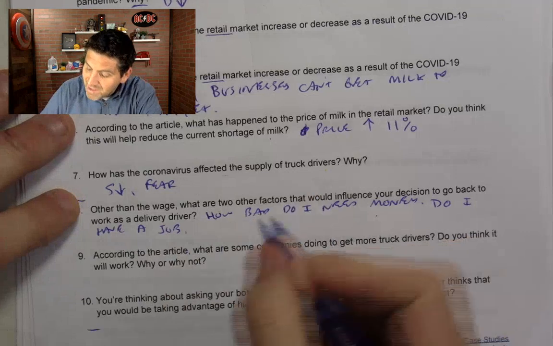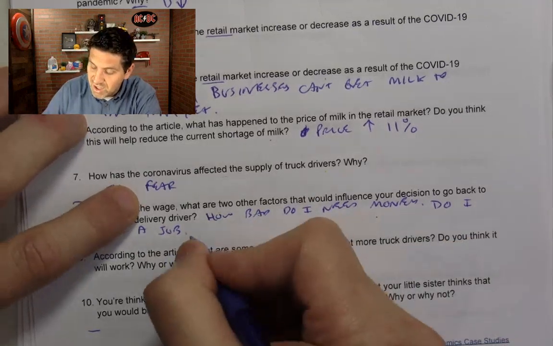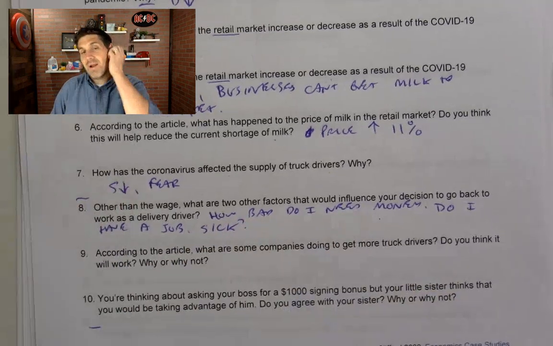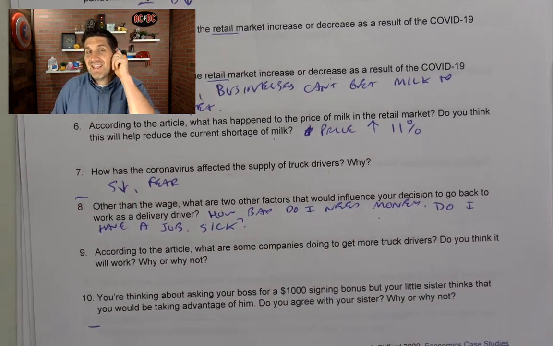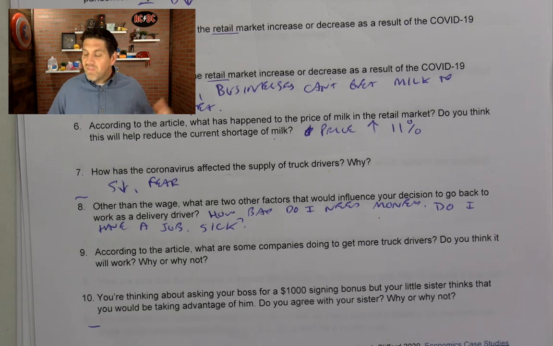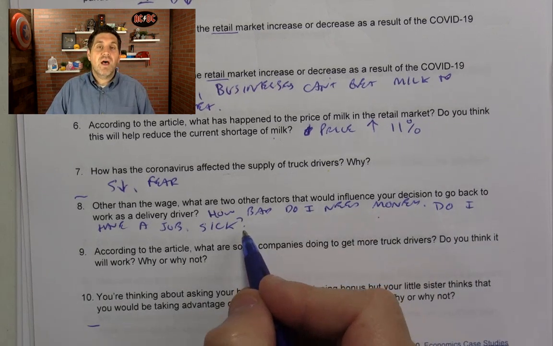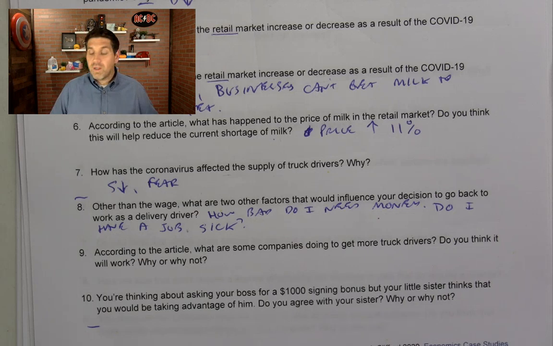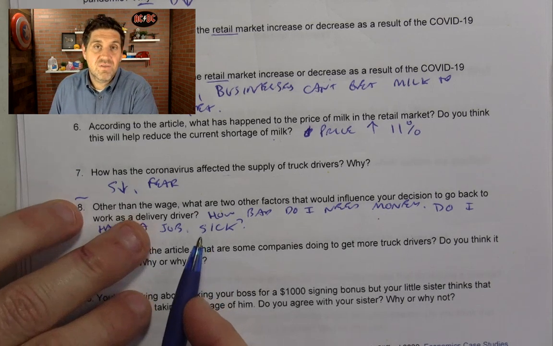And the other one might go back to this whole idea of fear. Is there a likelihood of getting sick? So I'm just going to write "sick?" Am I likely of getting sick? Am I going to interact with a bunch of other people? This coronavirus, what does that look like? Right? These are just 3 factors. There's a dozen more you can come up with. These are all shifters of supply. These are all things that would affect your willingness to work. And you just created the shifters of supply.